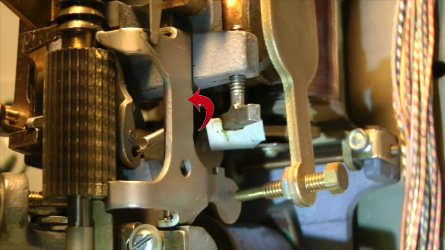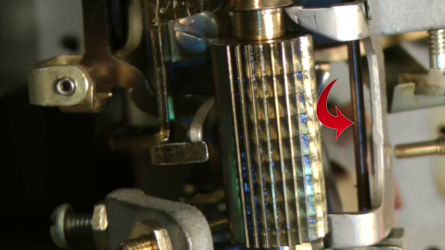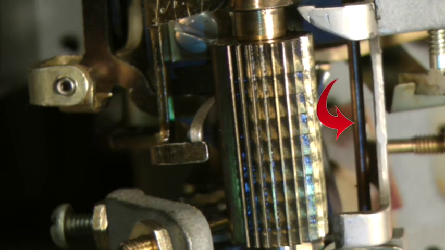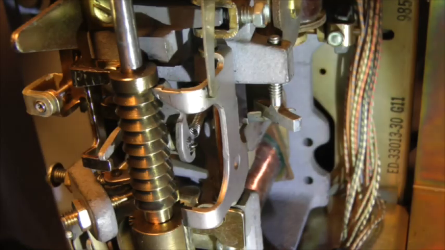Here's the double dog mounted on the line finder. It is vertically mounted with its head at the bottom. It fits over a pin that acts as a hinge about which the double dog is able to pivot. The top leg of the double dog is called the vertical dog because it engages with the vertical ratchet, and the bottom leg of the double dog is called the rotary dog because it engages with the rotary ratchet.